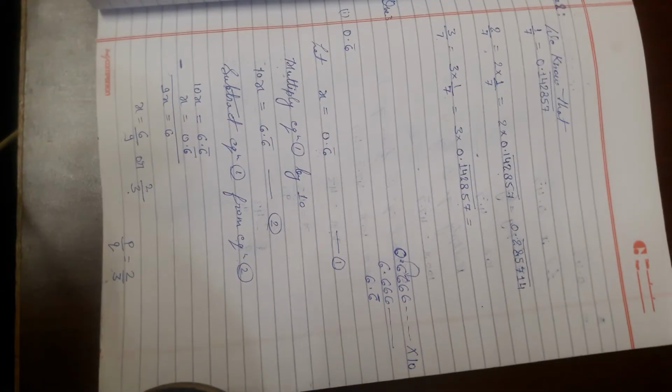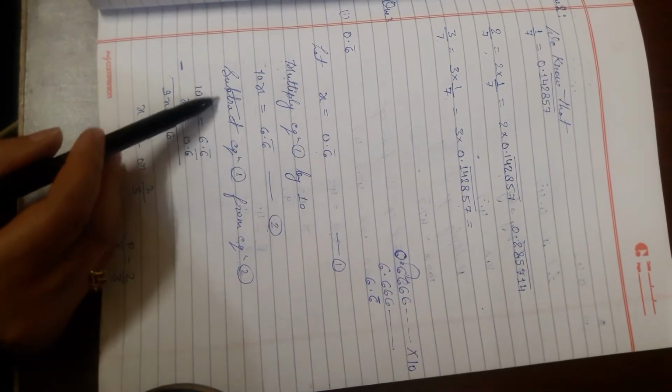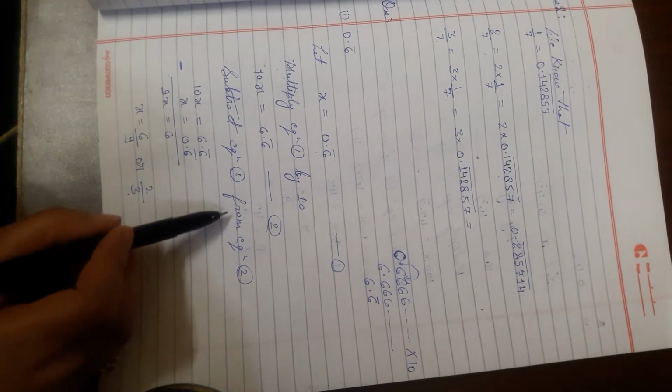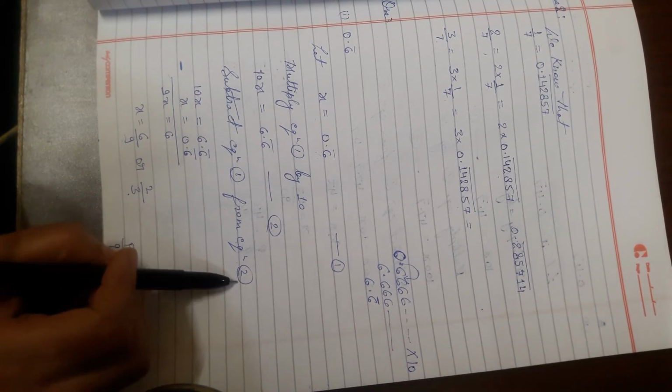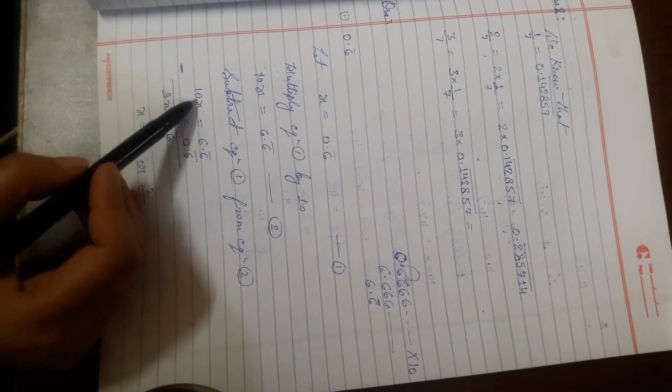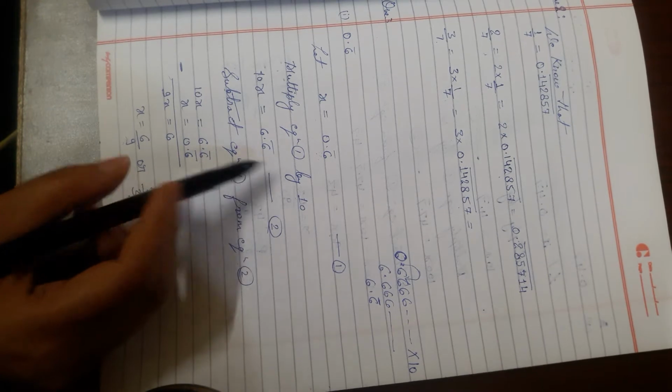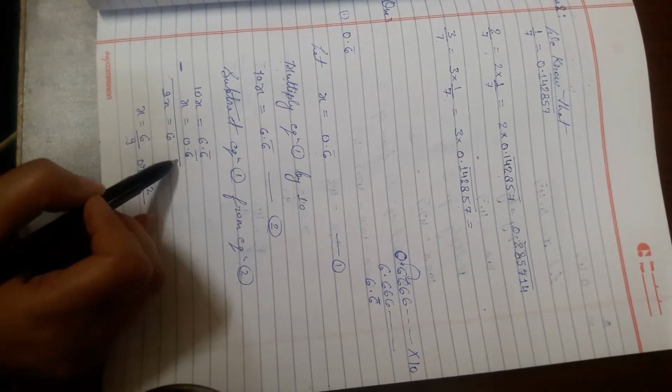Now come to the next thing. Now we need to subtract equation number first from equation number second. So 10x. Firstly I have written the second equation, then below it I have written the first equation.